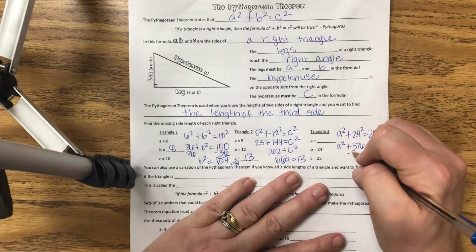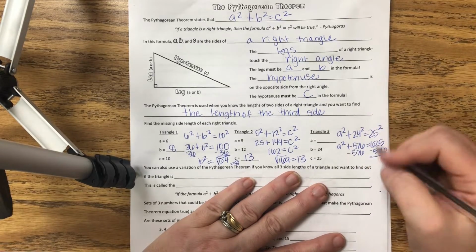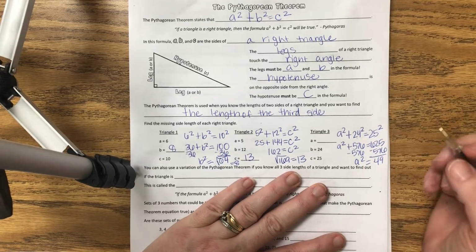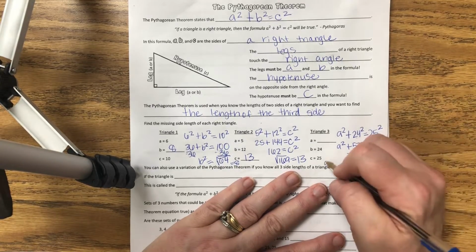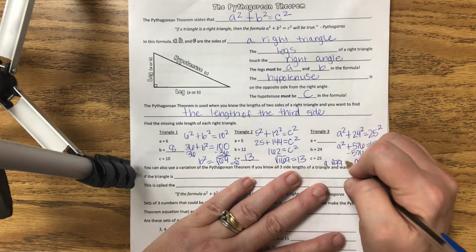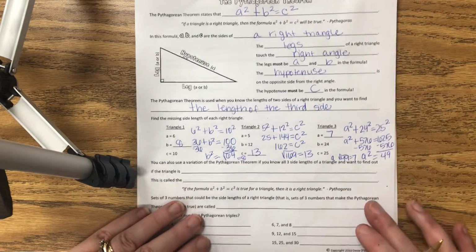So then I have to subtract the 576, which gets me 49. So a squared equals 49. So a is the square root of 49, which is 7. So my a is 7 on that one.